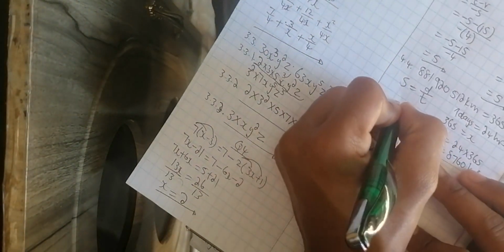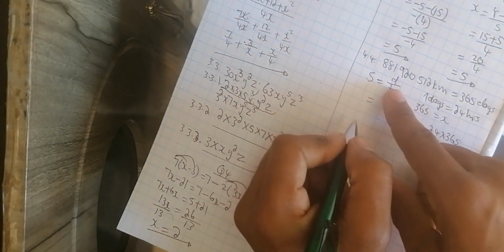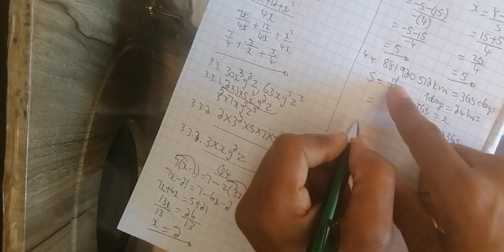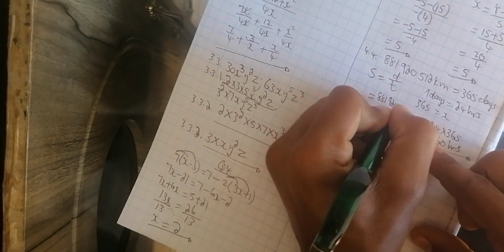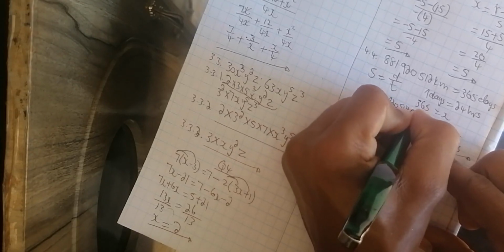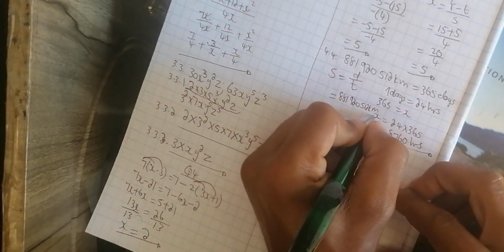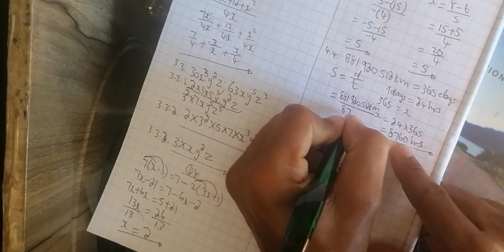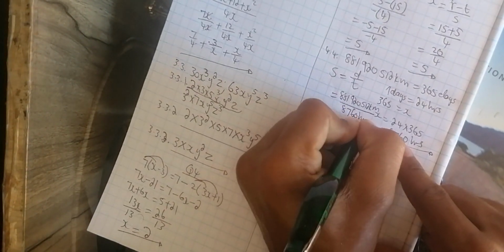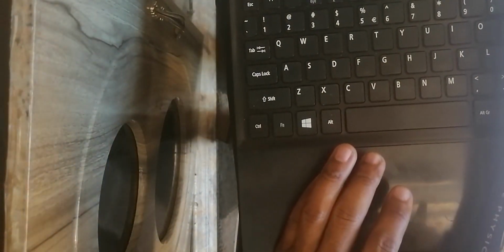So therefore I can say the distance, because I'm looking for speed, that would be 881,920,512 kilometers. I would divide this by the time required, 8760 hours, to see the speed in kilometers per hour.